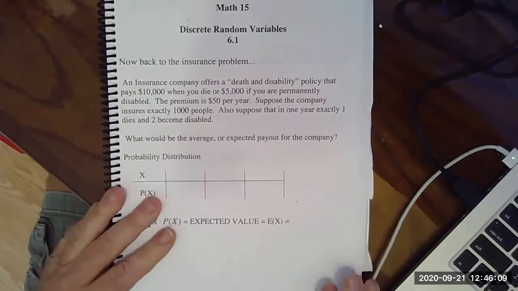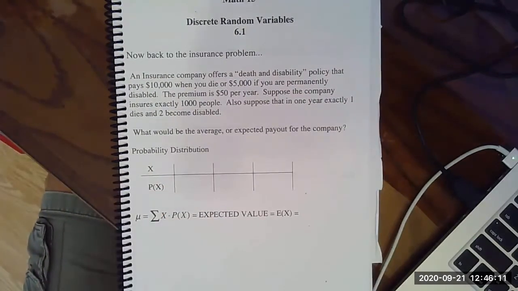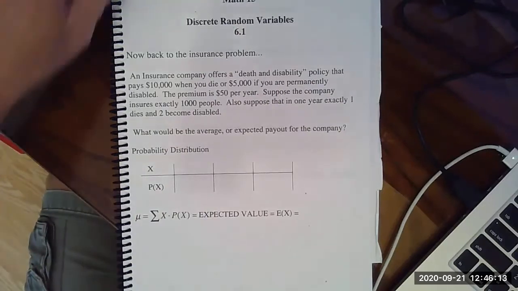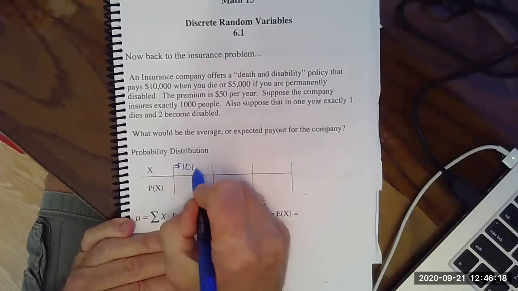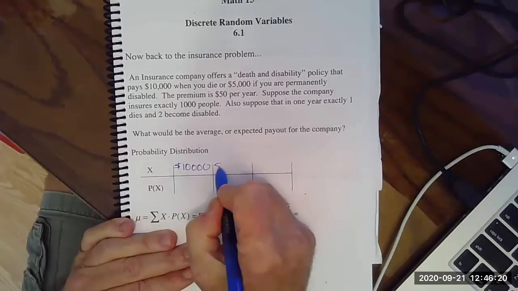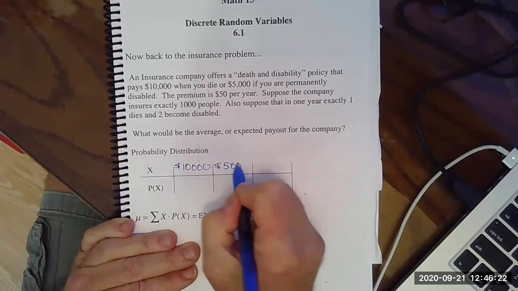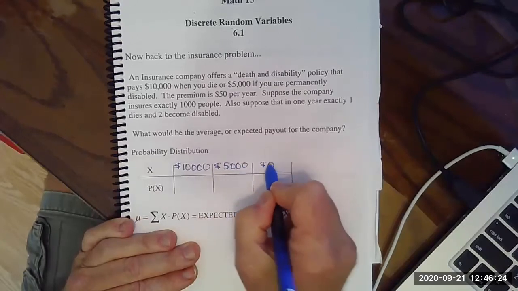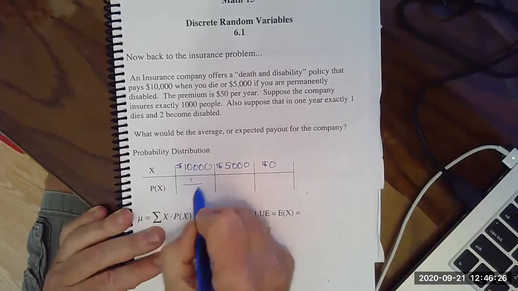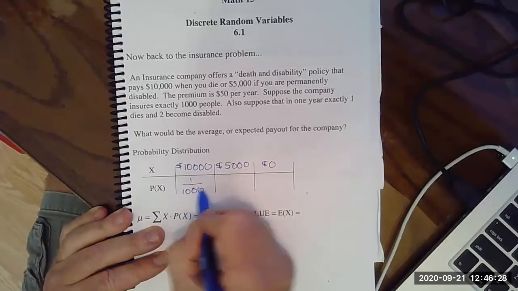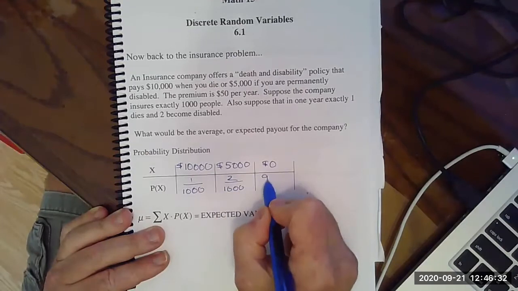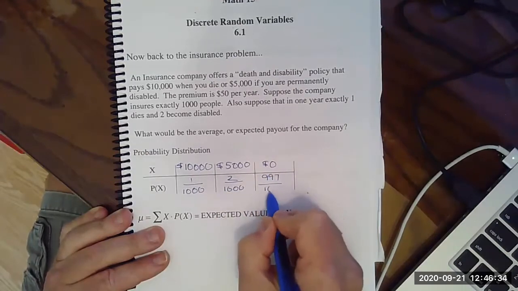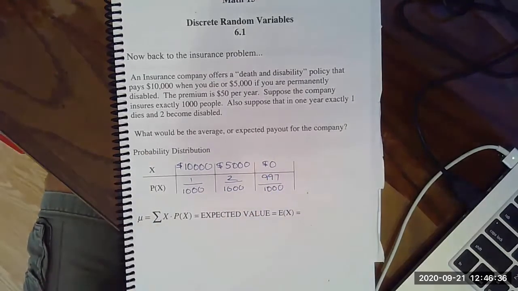Oh, back to the insurance problem. I'm going to fill in the blanks again that we had before. There was 10,000 here, 5,000, no money. So same problem.